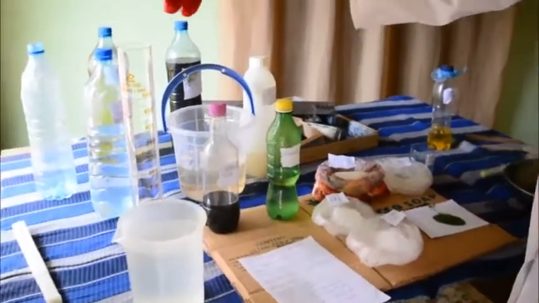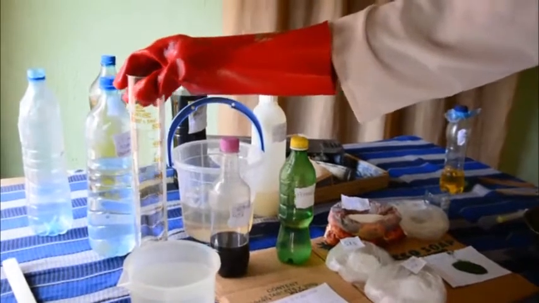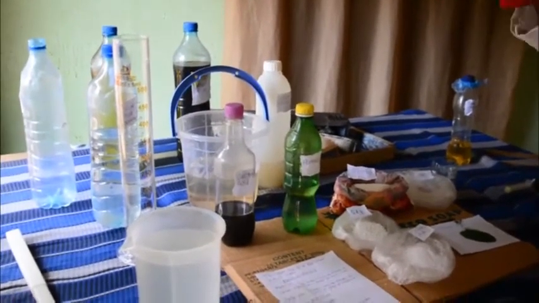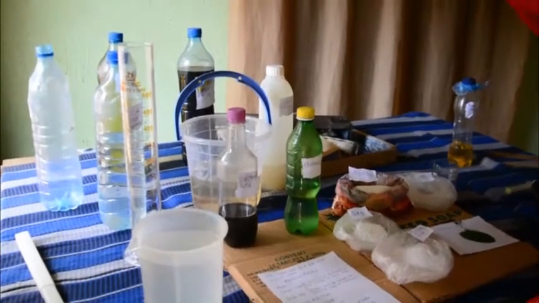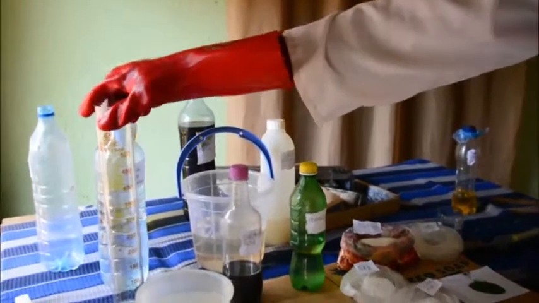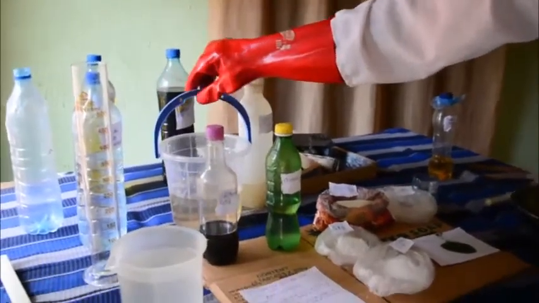When you stir it very well, you now ferment it. Fermentation means you keep it in a particular place for 24 hours. That is 1 day for it to ferment. Now after it, you keep it. It is normal for liquid soap production.